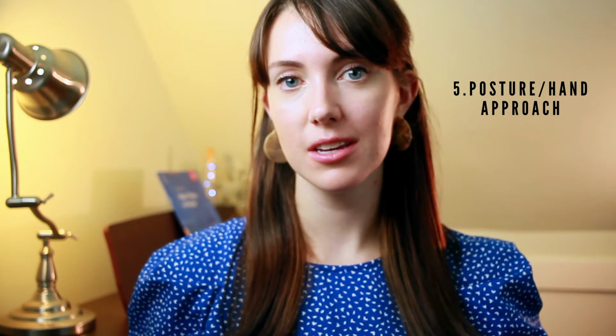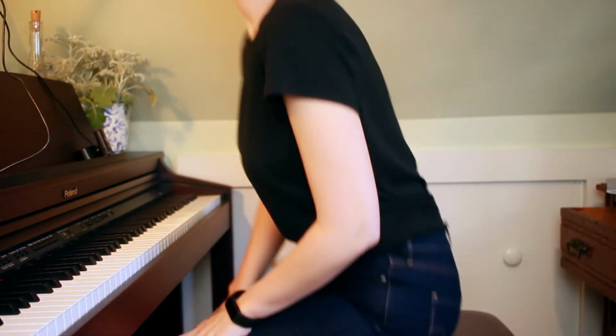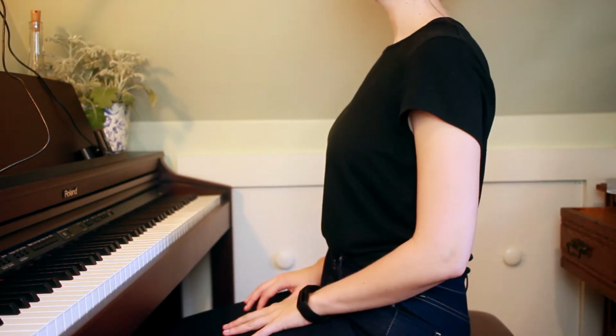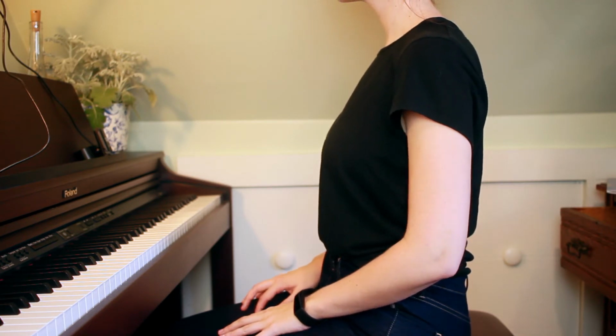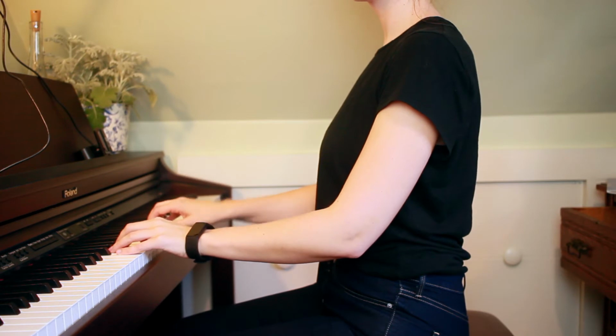Number 5, we're going to be talking all about posture and hand approach. So posture at the piano is important because you want to get yourself set up both comfortably and functionally. So of course, you need to sit in the middle of your bench. You want to be at a comfortable height so that your knees are about at a 90-degree angle. And you want to have straight shoulders, straight back. Don't want to be hunched over or leaning too far back.